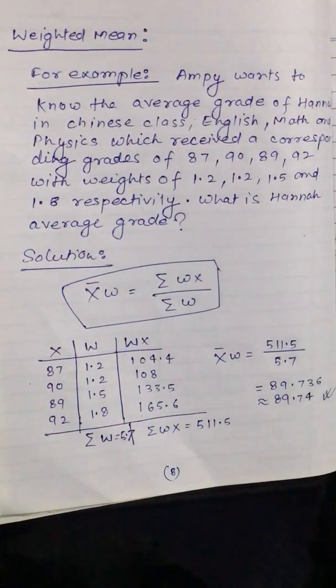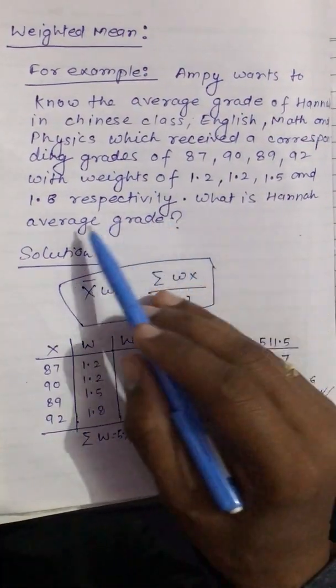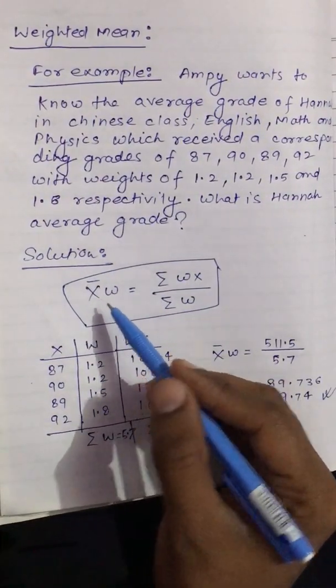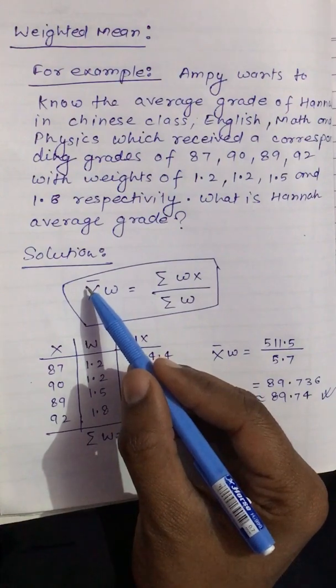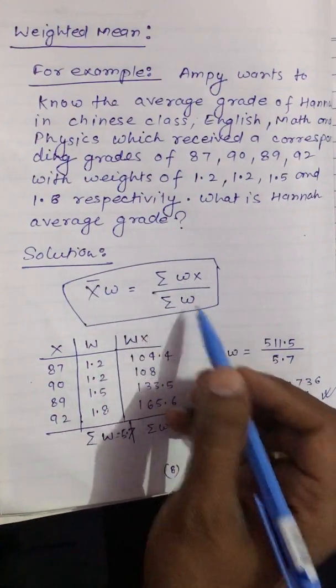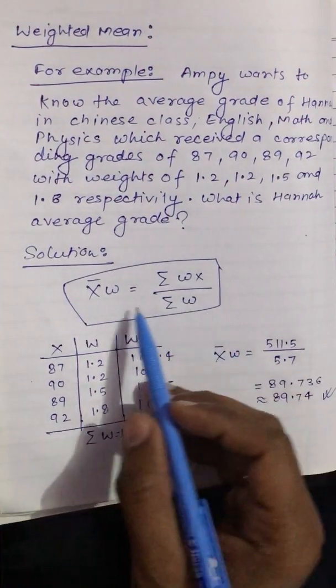Sometimes it's given as frequency, respectively. What is Hannah's average grade? Now what I have said before, we had frequency, arithmetic mean or mean only x bar, then sigma of x and then n. But now in this case, what do we have?